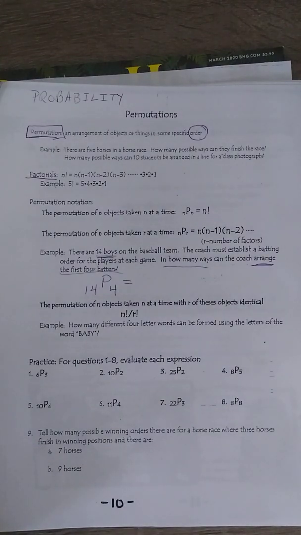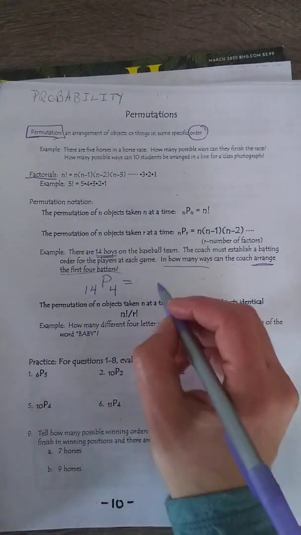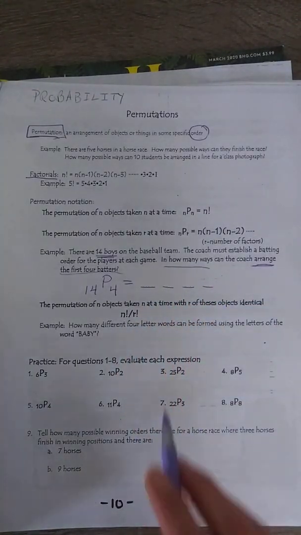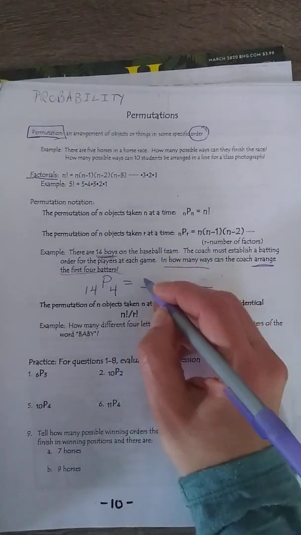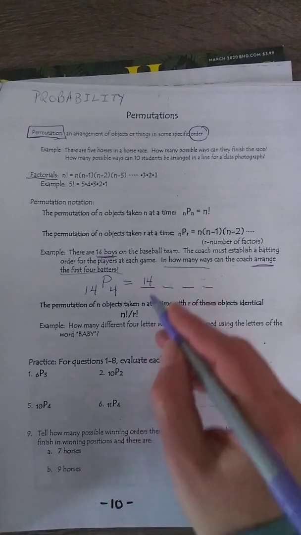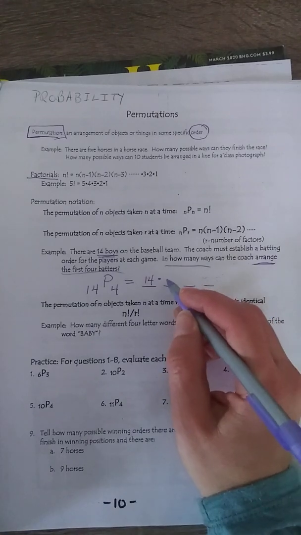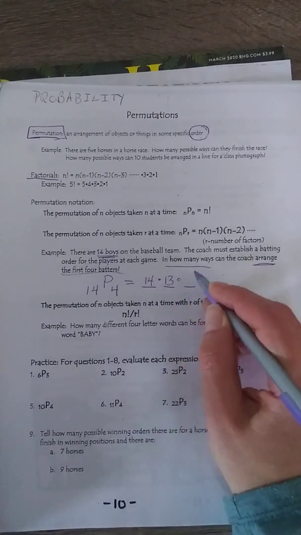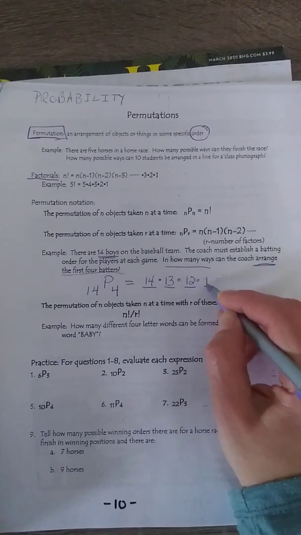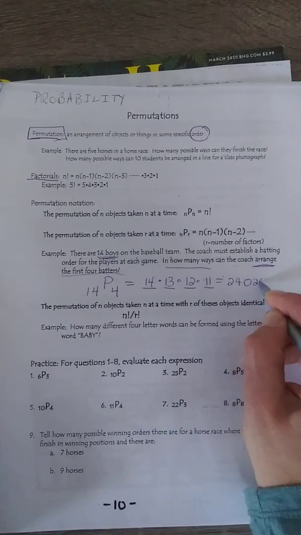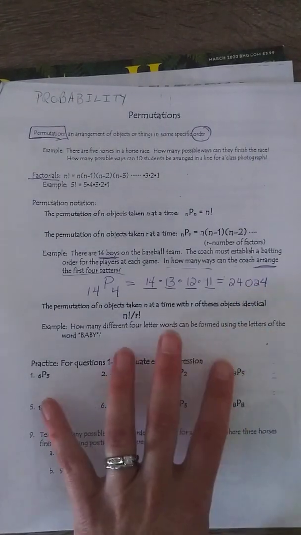Now I can teach you the formula for this, but I would rather just show you how it relates to what we were already doing. Remember we did counting principle? And I need to choose 4 batters. So I'm going to put 4 spaces there. How many choices do I have for the first batter? I have 14 people on the team. Once somebody is chosen to bat first, that used to be my spot, then you would choose somebody else. Now there are 13 people left to choose for the second spot, and then 12 for the third, and 11 for the fourth spot. That would make a total of 24,024 different arrangements of batters 1, 2, 3, and 4.